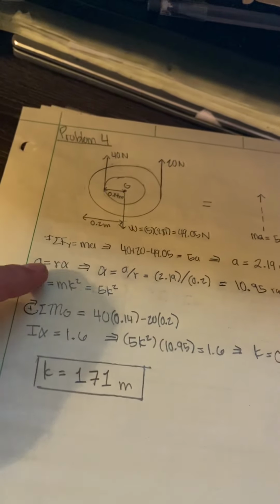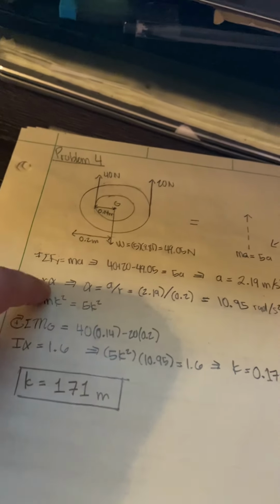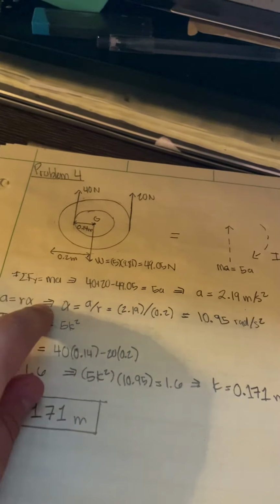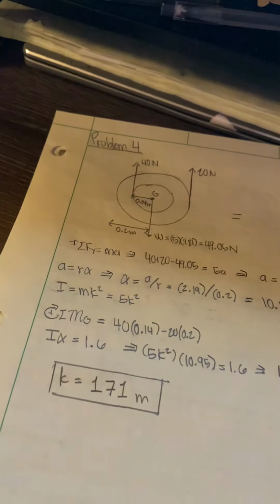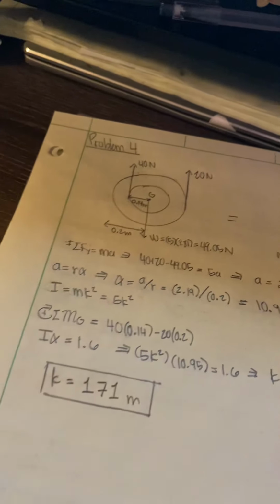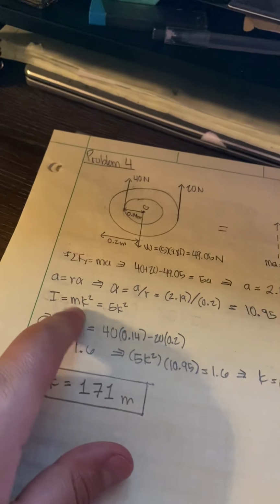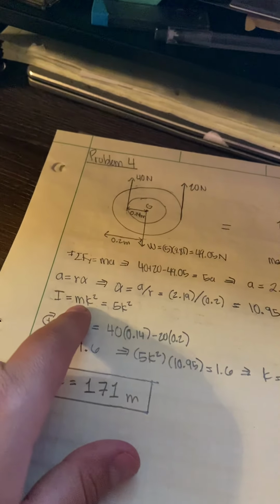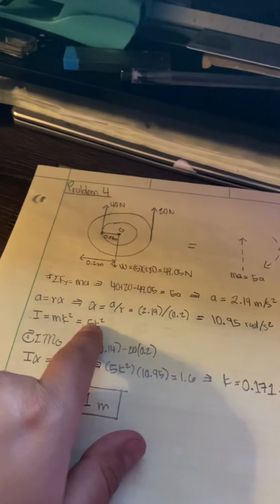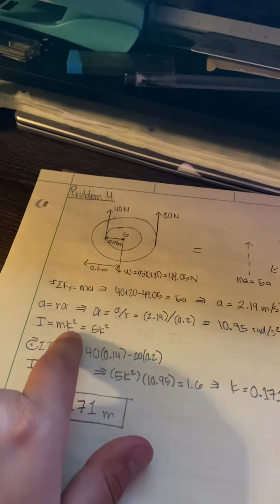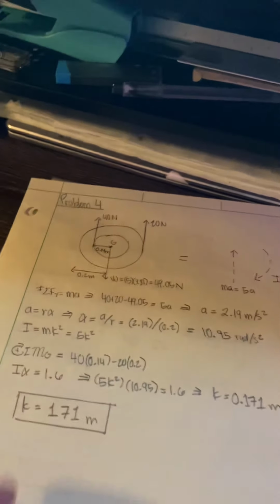And now we know acceleration is equal to radius times angular acceleration. And this will help us get the angular acceleration, which is 10.95. And now we have our moment of inertia, which will equal m times the radius of gyration squared, which equals, we know what the mass is, but we don't know k. This is what we're solving for right here. So that's what we're ending with.